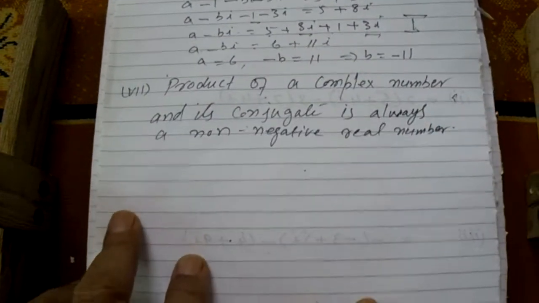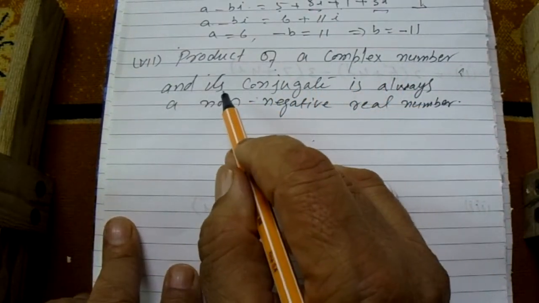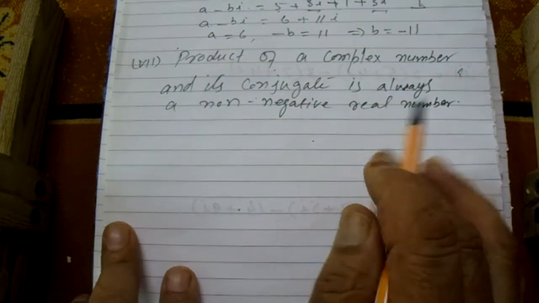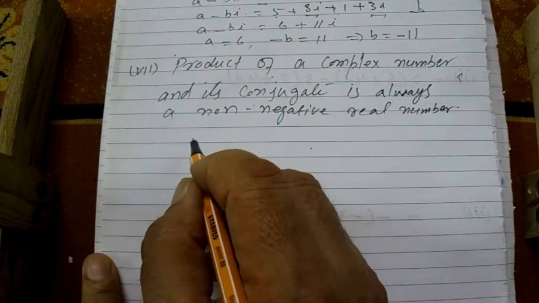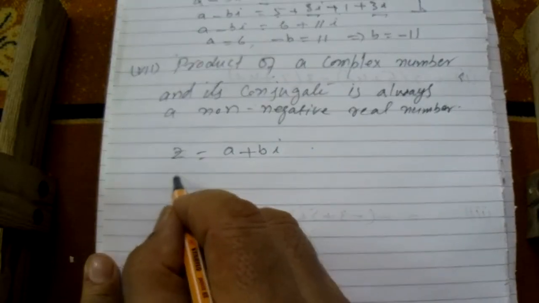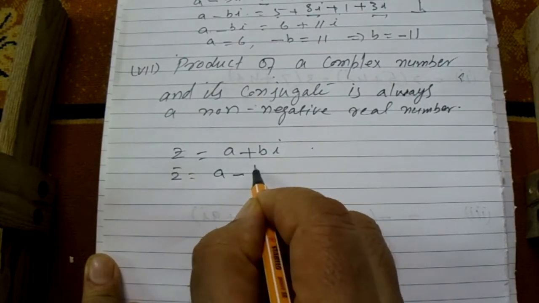Now the seventh part of this question: product of a complex number and its conjugate is always a non-negative real number. Now we have a complex number z is equal to a plus b iota, and conjugate of this, z bar is equal to a minus b iota.